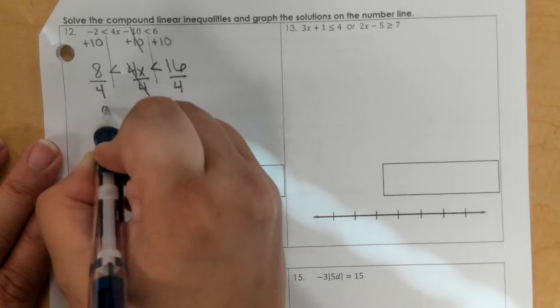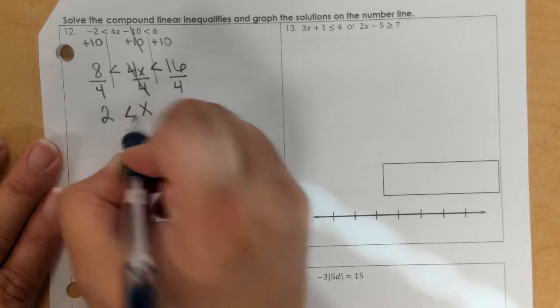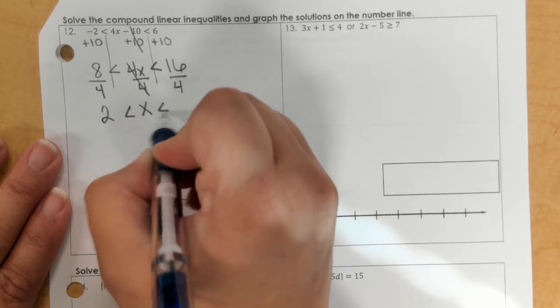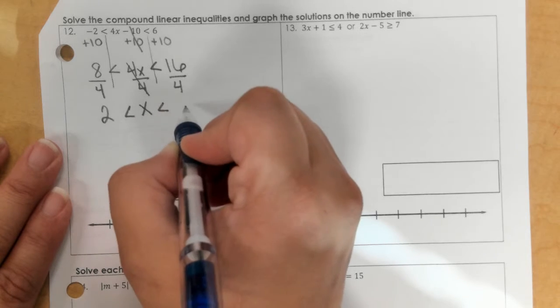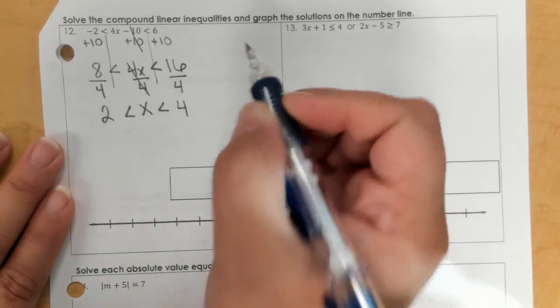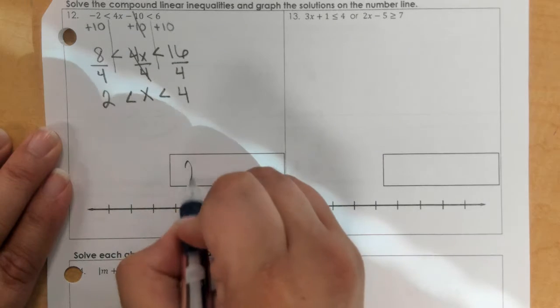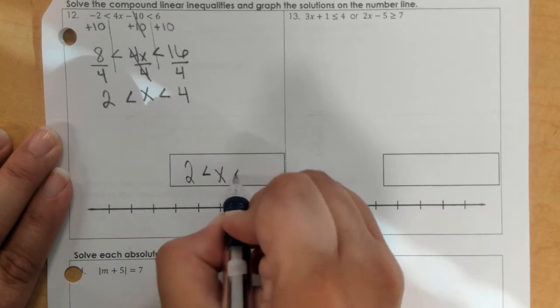So 8 divided by 4 is 2. Bring down the less than. Bring down the less than again. Make sure your x is in the center. 16 divided by 4 is 4. Okay, so my solution, 2 less than x less than 4.